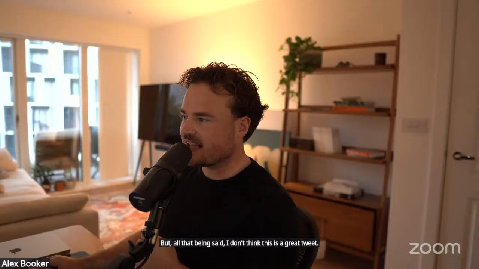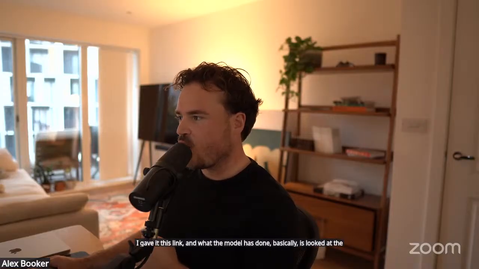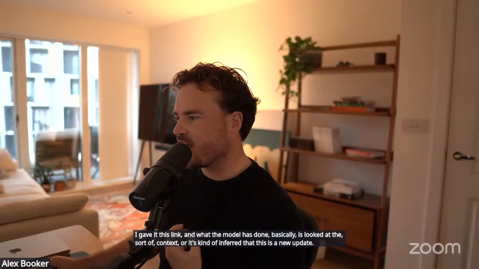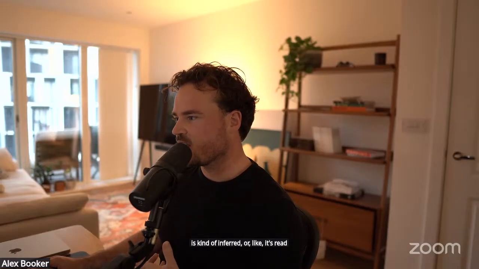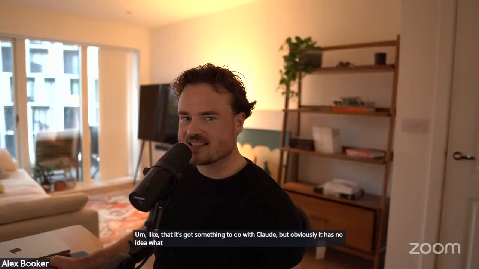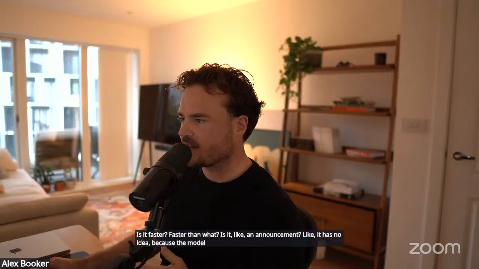I gave it this link, and what the model has done basically is looked at the context, and it's kind of inferred that this is a new update. It's read the text and it knows it has something to do with Claude, but obviously it has no idea what Haiku 4.5 is or what it means. Is it faster? Faster than what? Is it like an announcement? It has no idea because the model has not looked at this URL.